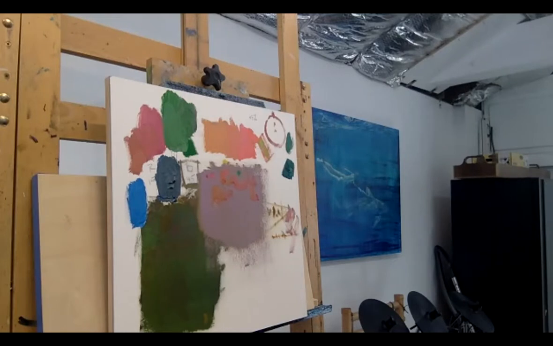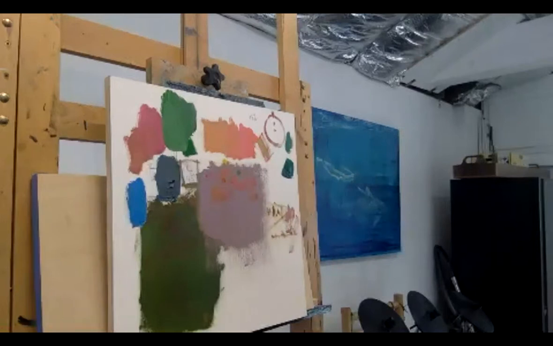What happens then if we put in a blue that sits a little bit to the green side? Well, that's about where we were with the brilliant. So let's try again. Maybe the brilliant blue with the Naples, something like that. Oh yeah.